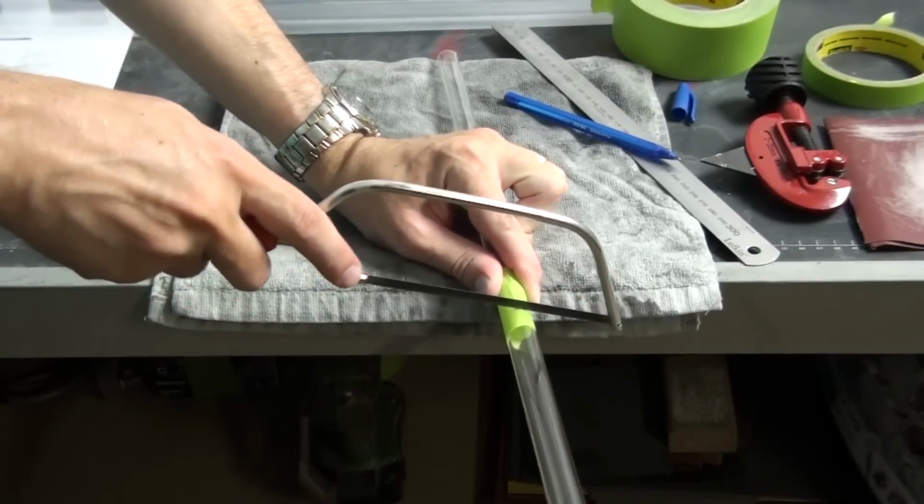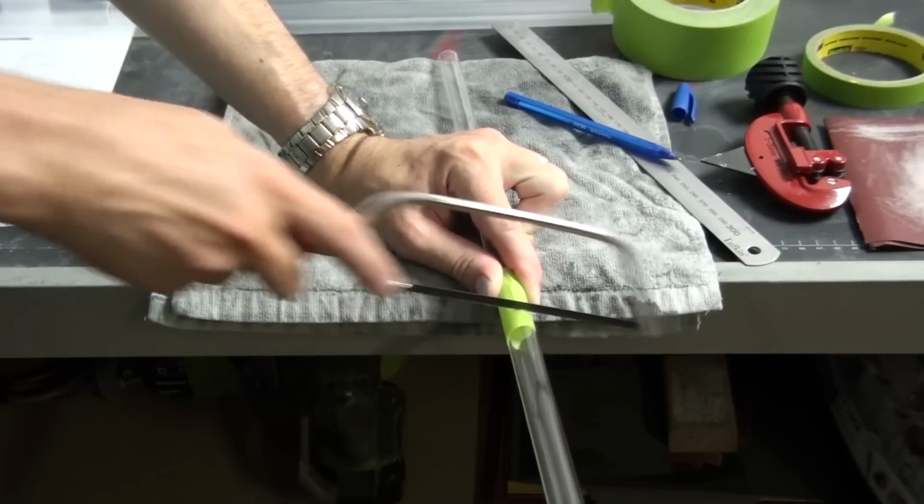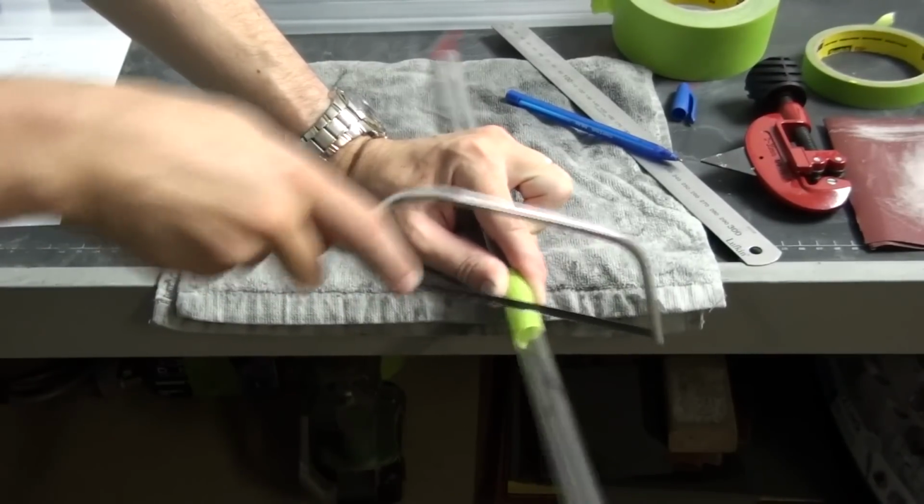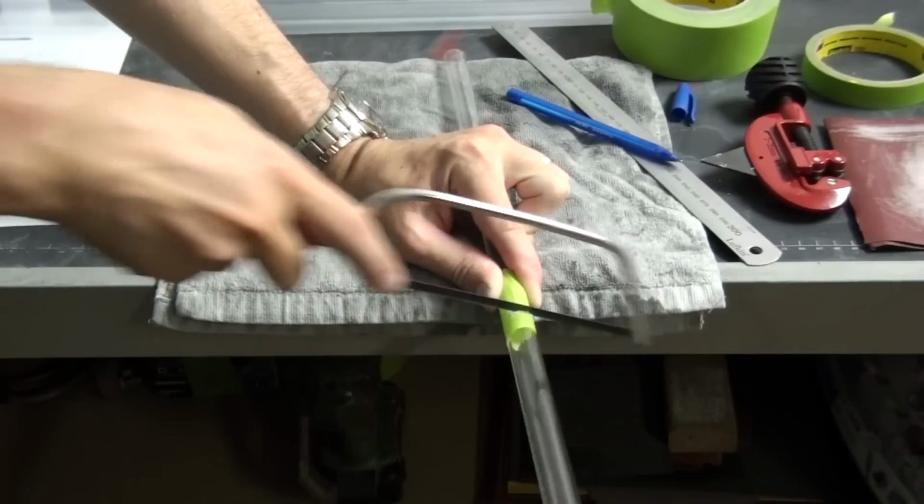So what I'm doing here now is working on the last 3 tubes. I'm going to cut them to length and round off the ends all at the same time, and then I'll move on to working on the bends.